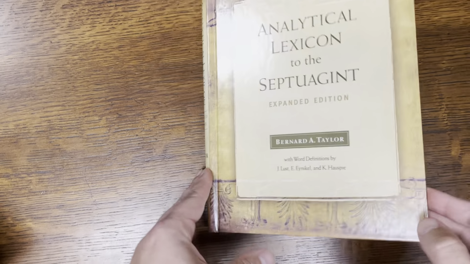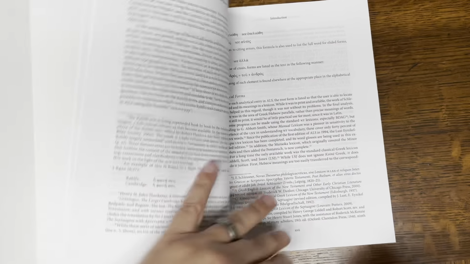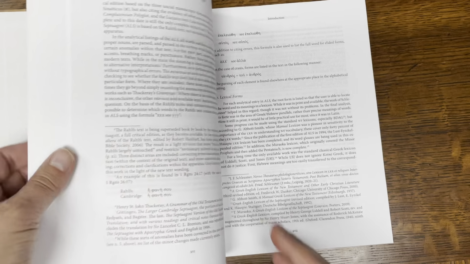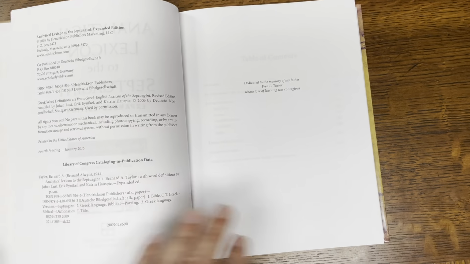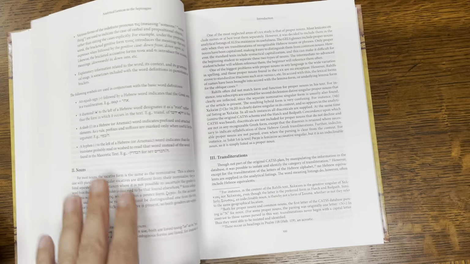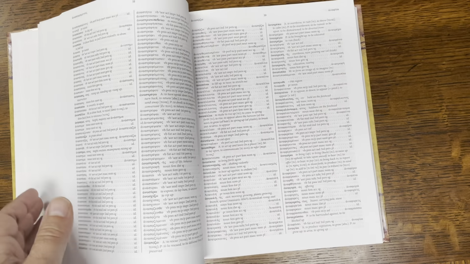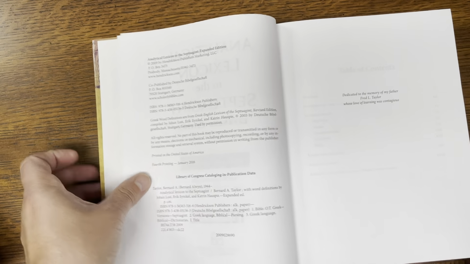Let me show you this lexicon. We'll zoom down on it now and take a look. All right, here it is. This is by Bernard Taylor, and you can hear my excited children upstairs. And you've got your introduction. Like I said, this is just a glued binding, but what's cool about it is you don't have to get very far into it, and it will pretty much lay flat. So that's nice. This was done in 2009 by Hendrickson Publishers.